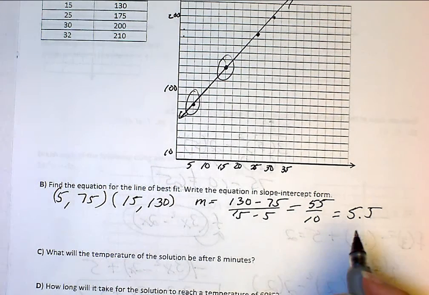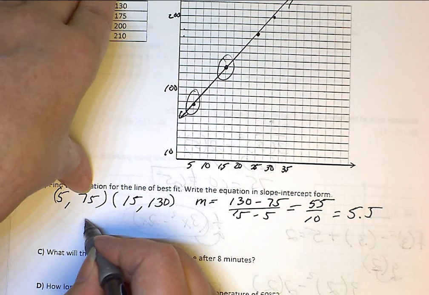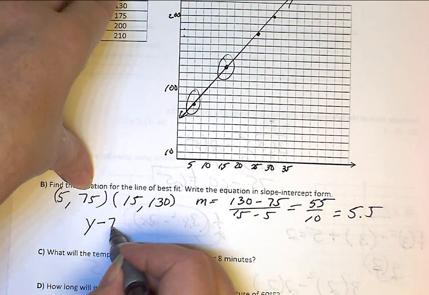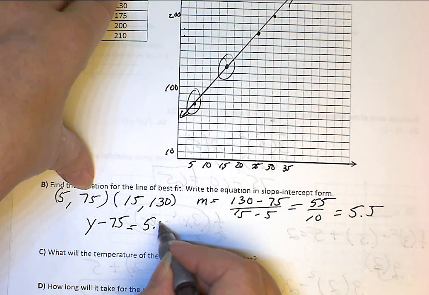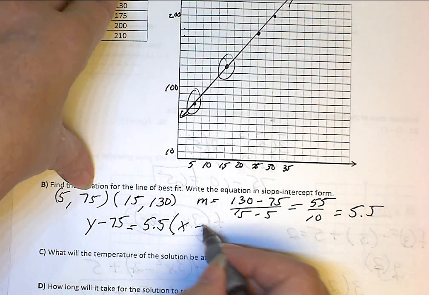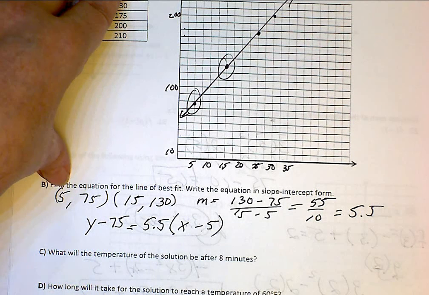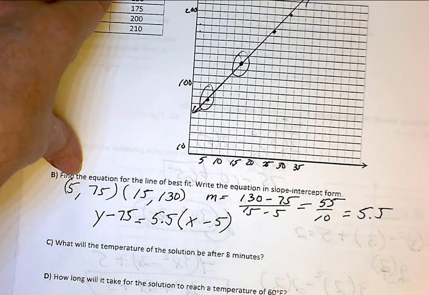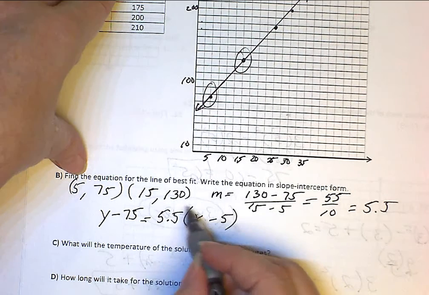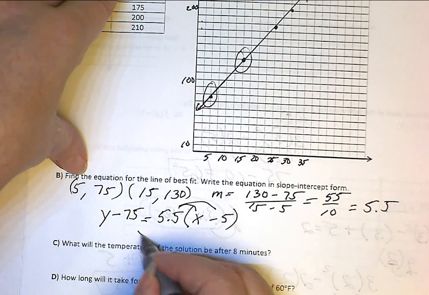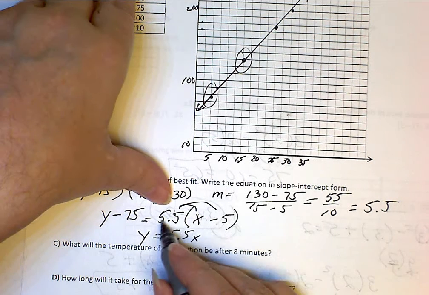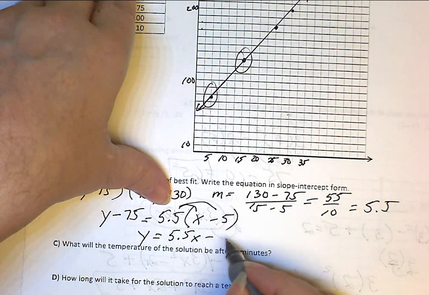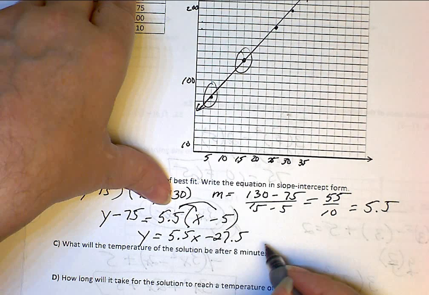So then we do our y minus y1, so y minus 75 is equal to my slope 5.5 times x minus 5. Then you would distribute. So I have y equals 5.5x, this times that gives me a negative 27.5, plus 75.